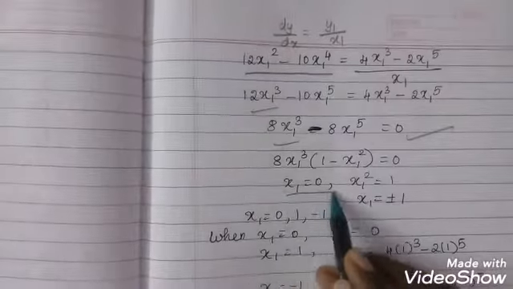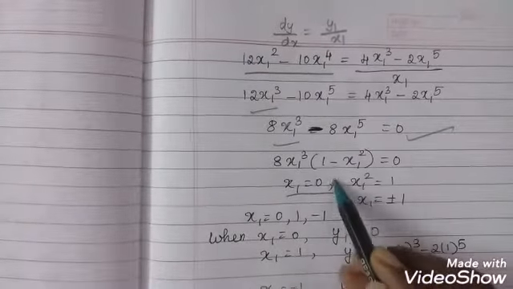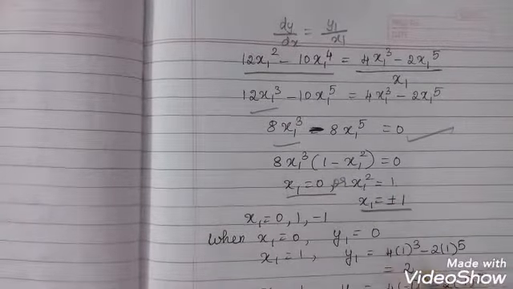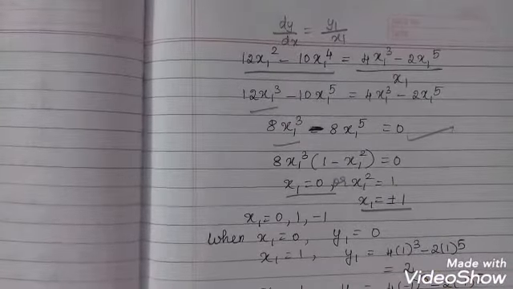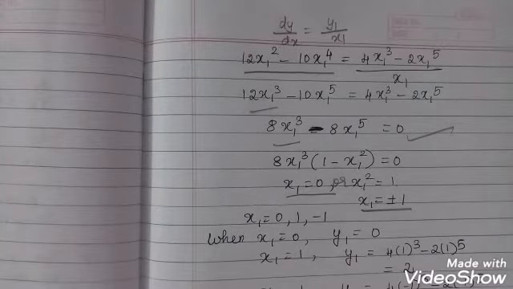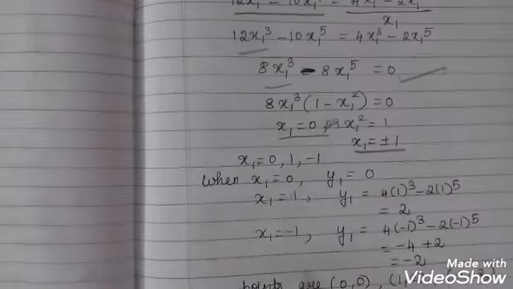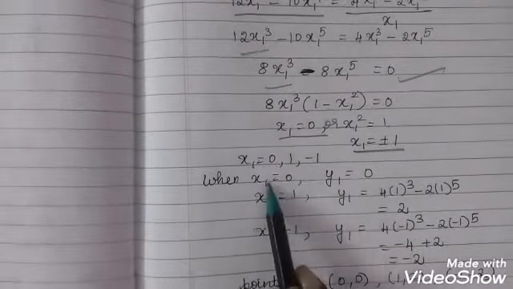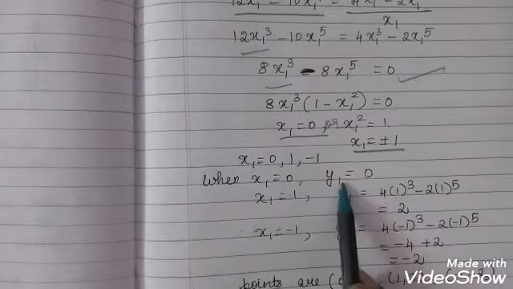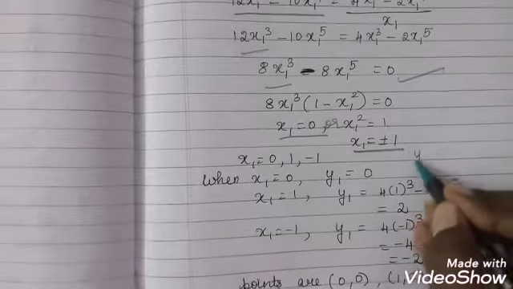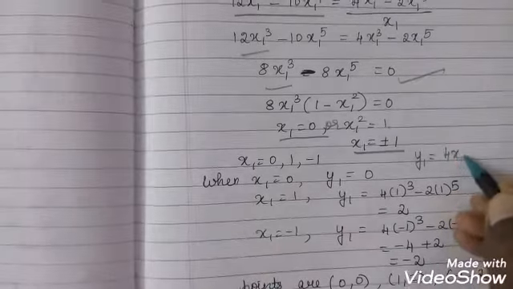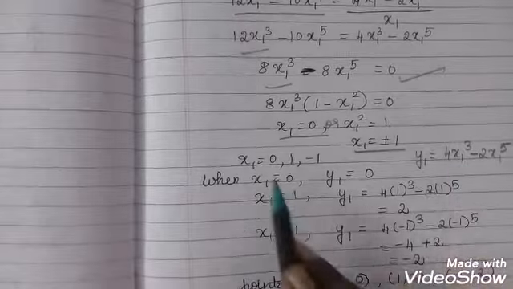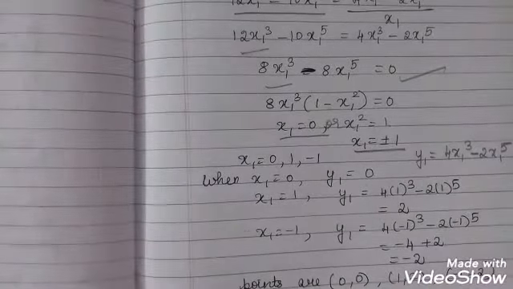So what are the points you get here? x1 is equal to 0 or x1 squared is equal to 1. If x1 squared is equal to 1, x1 is plus or minus 1. Now you can find the points very easily. You have got 3 points: x1 is equal to 0, 1 and minus 1. When x1 is equal to 0, what is your y1? y1 is 4x1 cube minus 2x1 power 5, so when I substitute x1 equal to 0, you get y1 equal to 0.